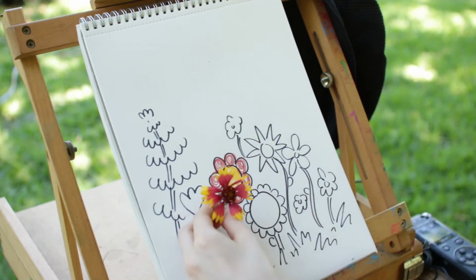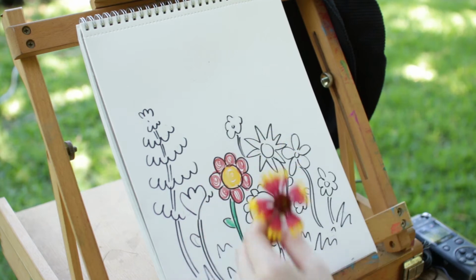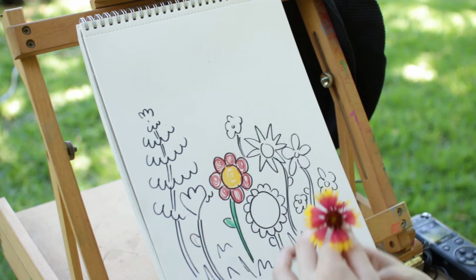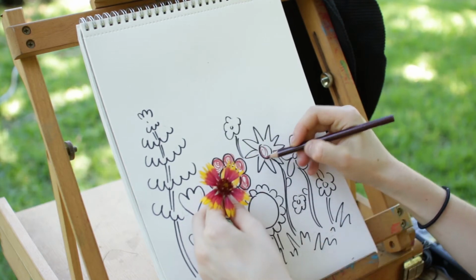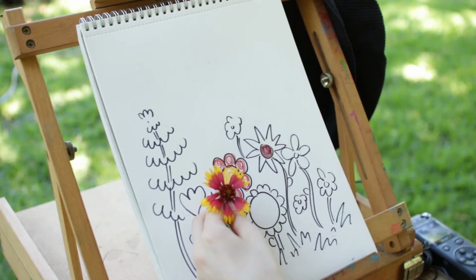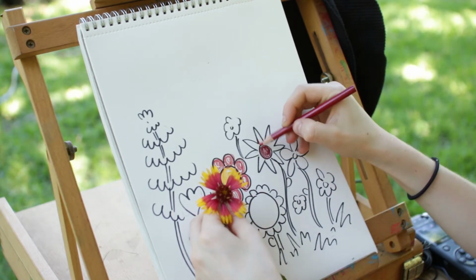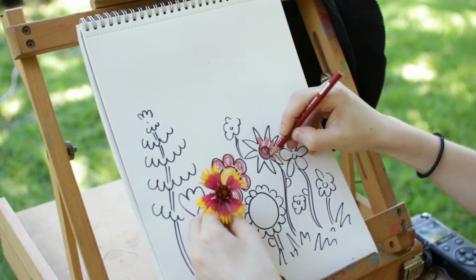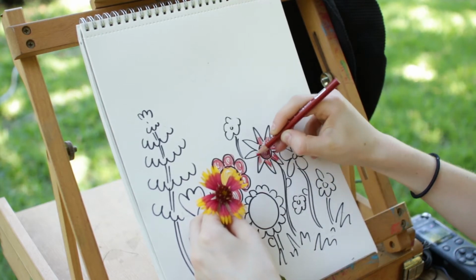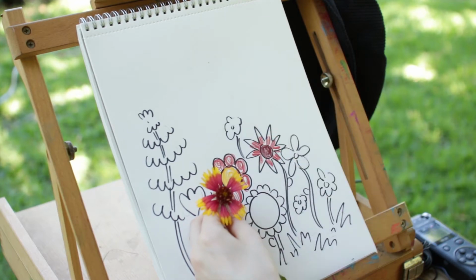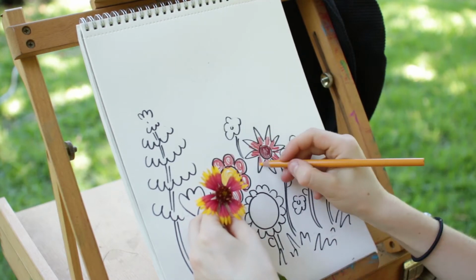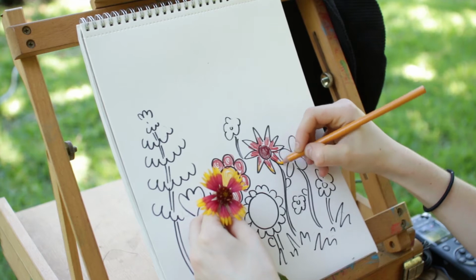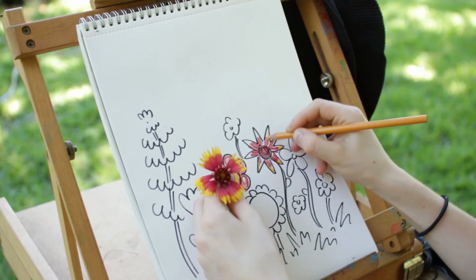This one's really cool. Okay, so it has a dark red middle. I'm going to use my dark red color here. Dark red in the middle. And then they have a normal red for a little bit of the petals. And at the very tops of the petals, it looks like they have a yellow. So let's get the yellow out and color yellow. Wow, that looks pretty cool. I like that.